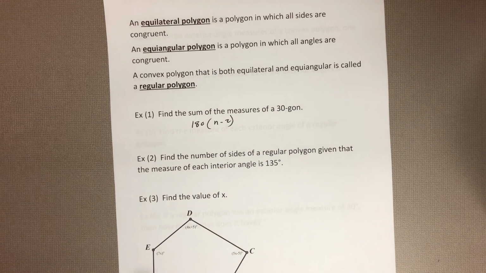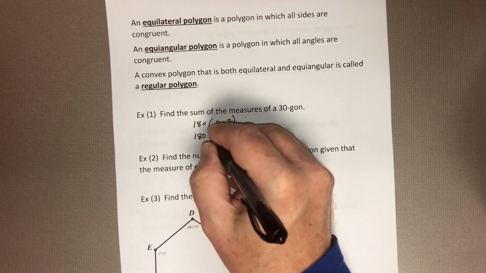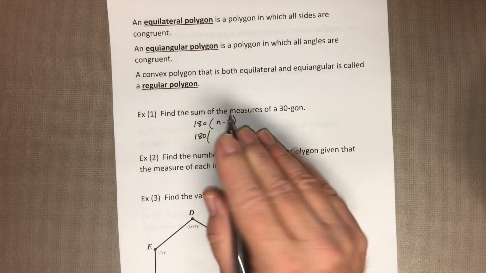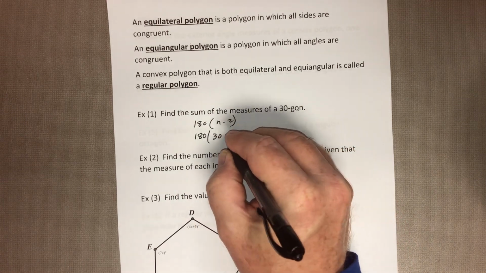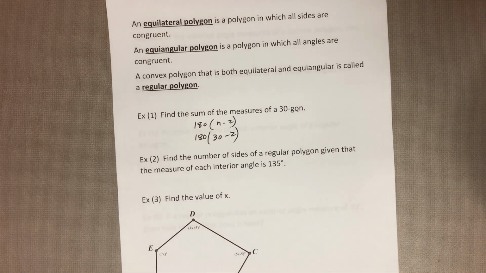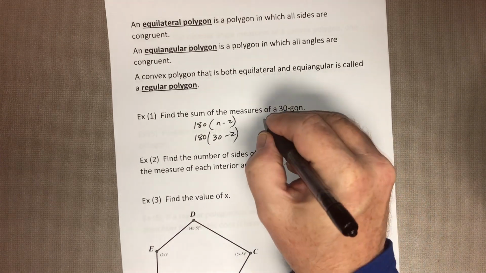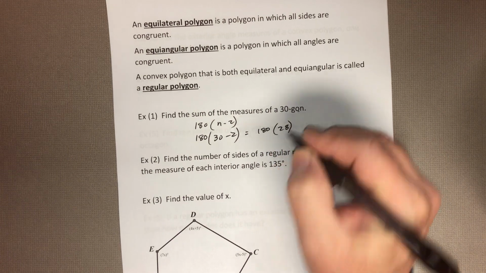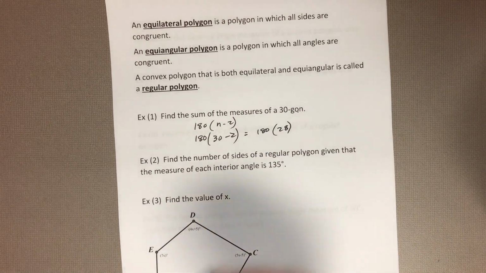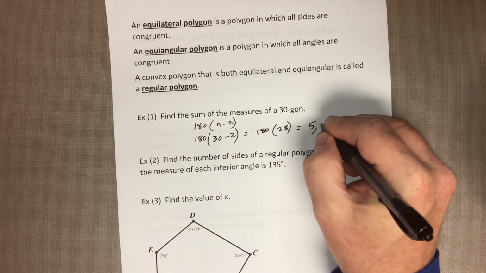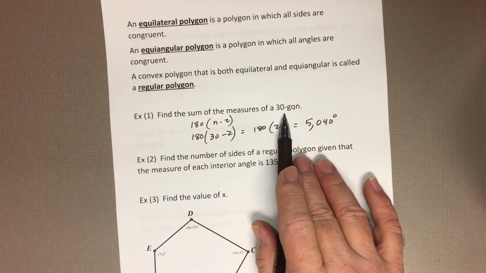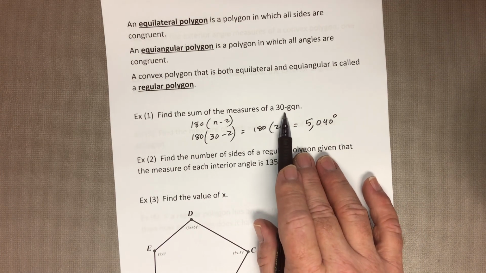So let's take 180 and multiply it times n minus 2. If it's a 30-gon, n is the number of sides, and that's 30. If we take 30 and subtract 2 from it, that gives us 28. So this would be equal to 180 times 28, and 180 times 28 is 5,040 degrees. That would be the sum of the measures of the 30 angles of any convex 30-gon.